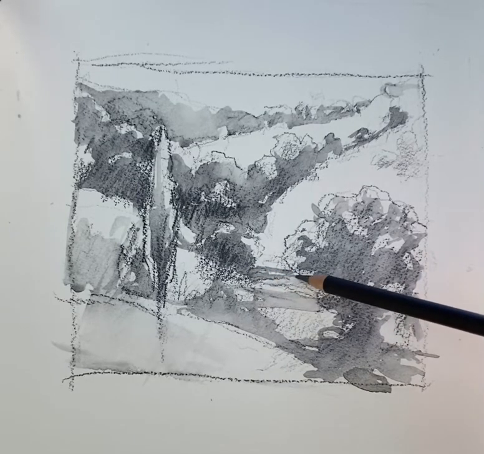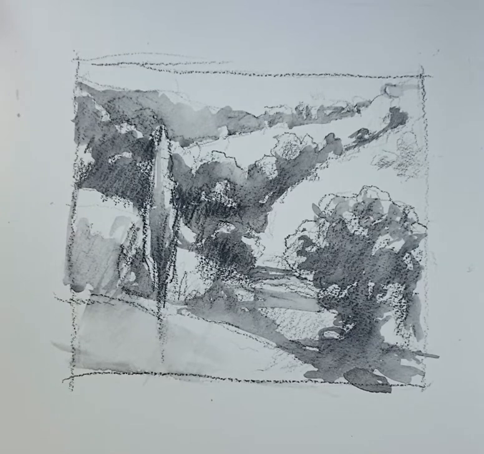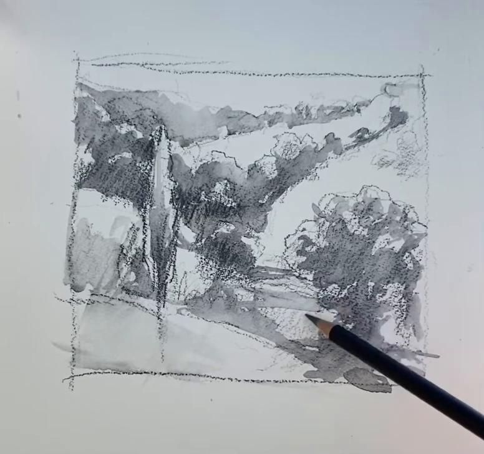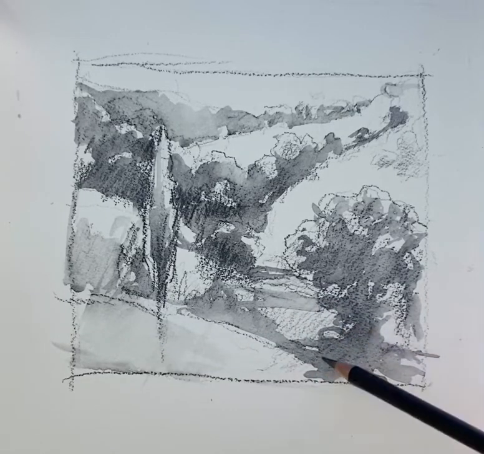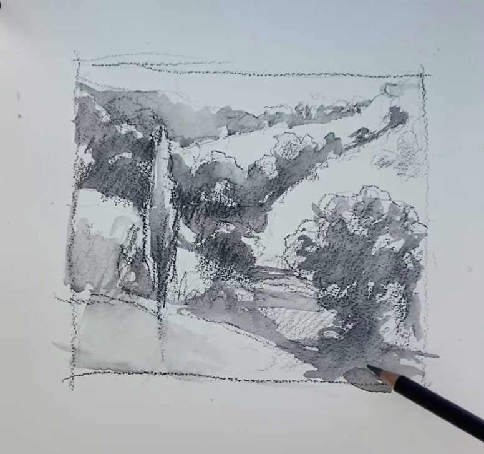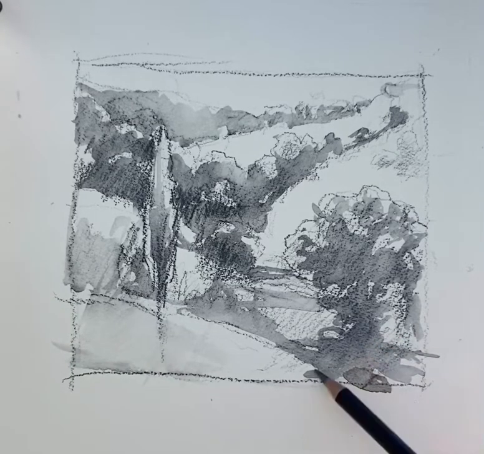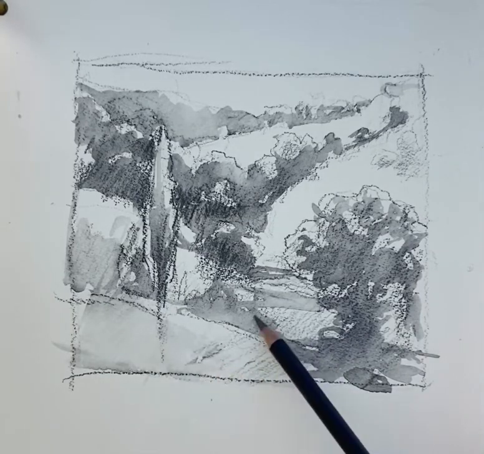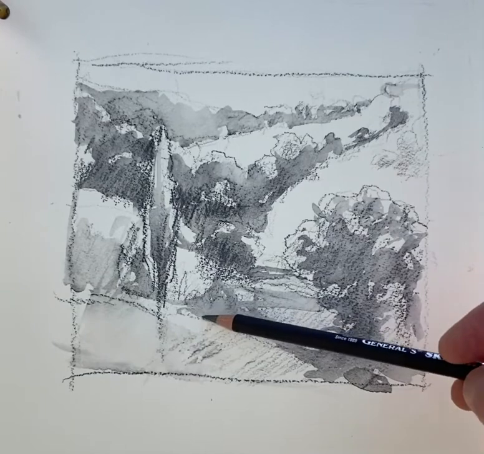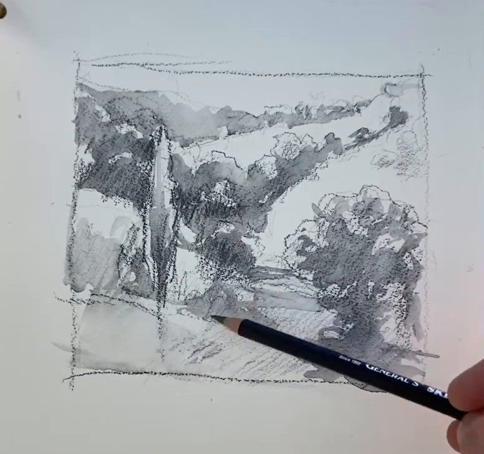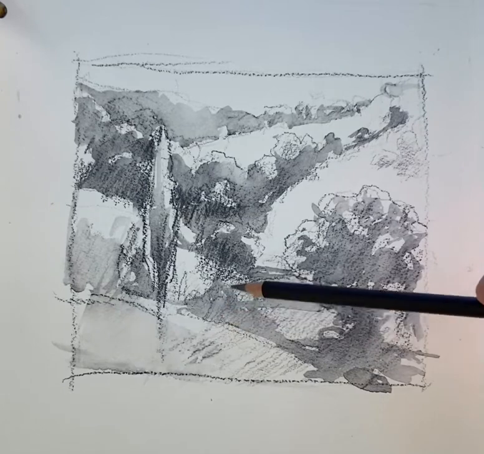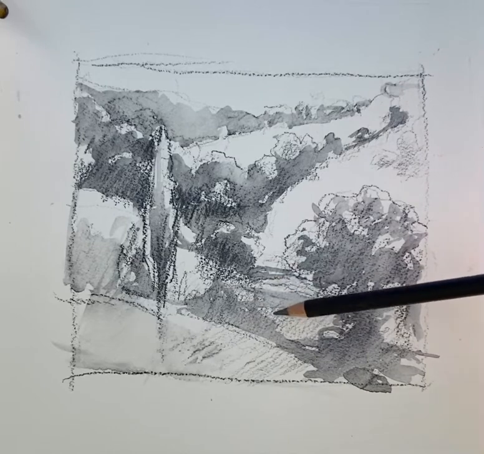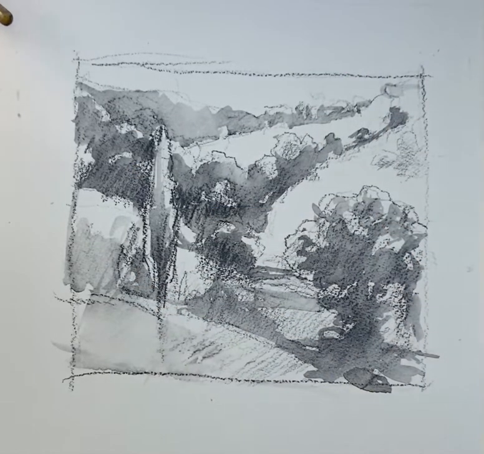If the paper is still wet, I'm using a 140-pound watercolor paper. If your paper is still wet, you can just go in with your graphite pencil. It will pick up some of that water. So you can go in and sketch in some areas. You'll get some nice sketch marks for your mid-tone range. You decide what values are dark, what values are going to be mid-tone.